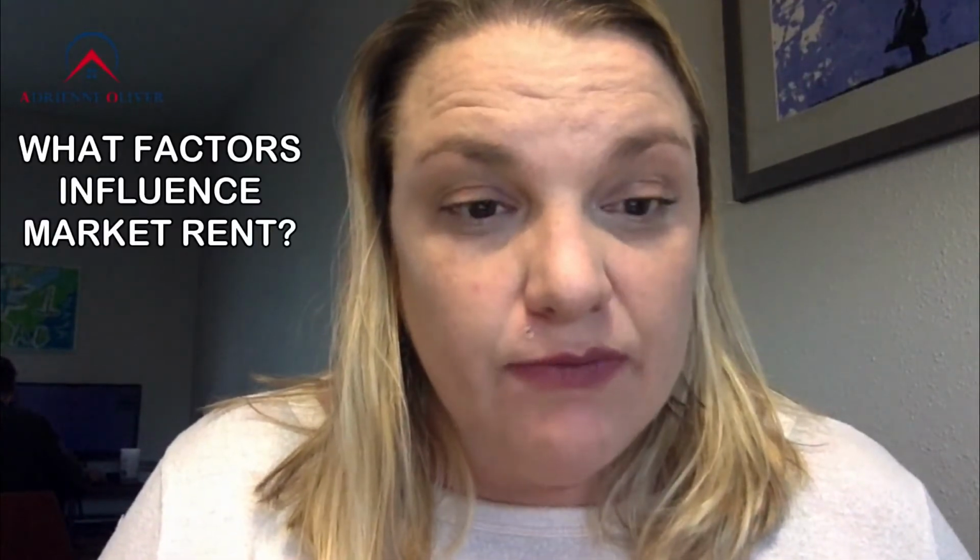What factors influence market rent? It's important to keep in mind that especially in the city of Houston, it will widely vary from person to person. What we've been seeing a lot in Houston generally is that the suburbs rent is going up and the rent in town, because people are not commuting, is going down. So you also are going to look at location, right?